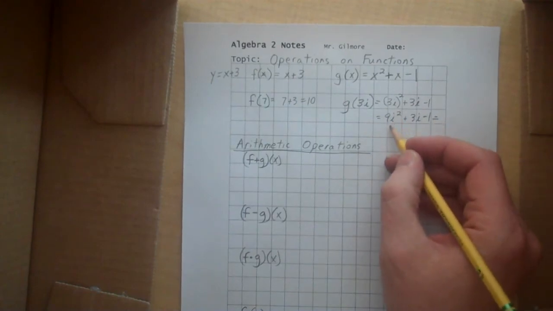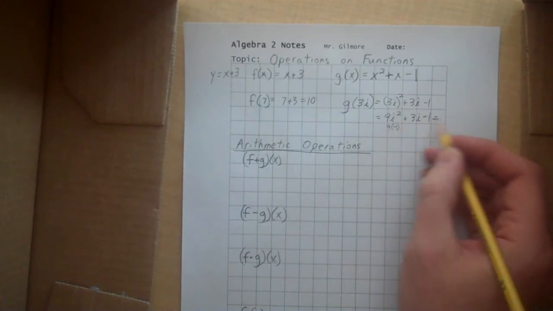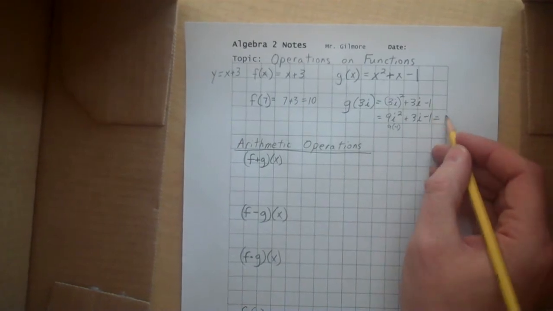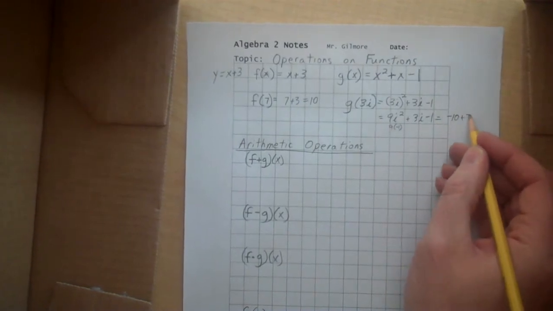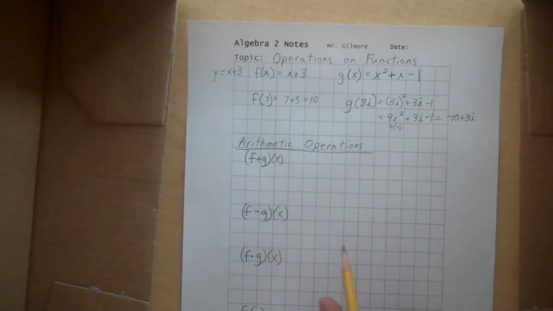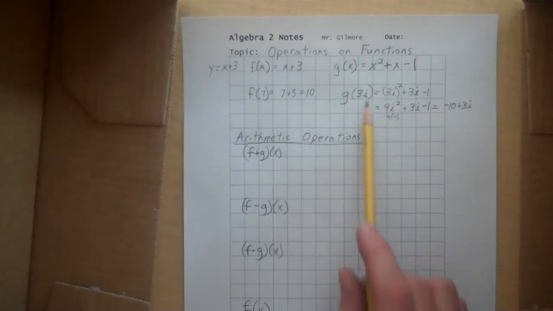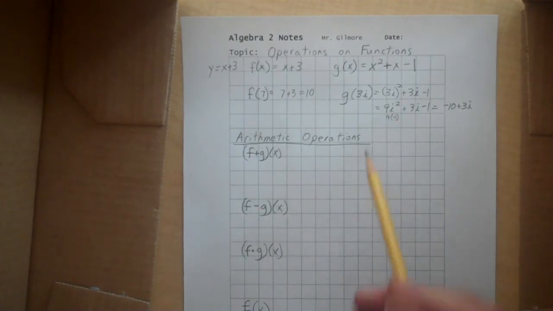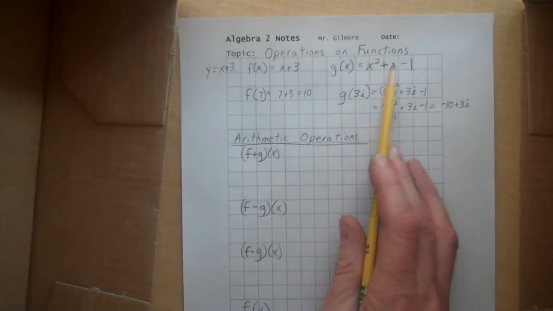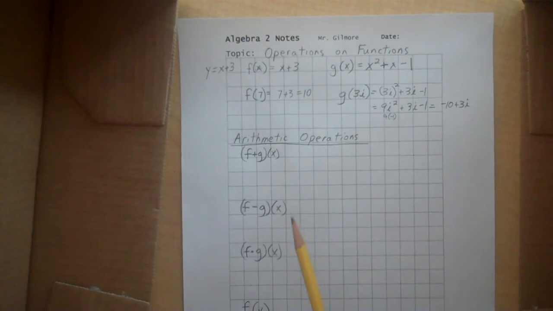9i squared, that's 9 times negative 1. That's negative 9 minus 1, which is negative 10, and then the plus 3i. So that's the complex answer to g of 3i. It's just a matter of plugging in where the x's were, what is in parentheses.